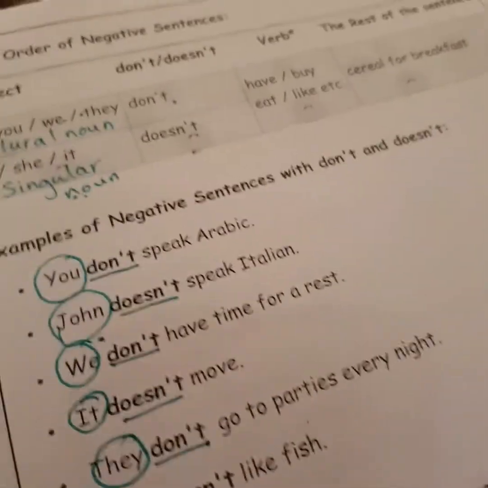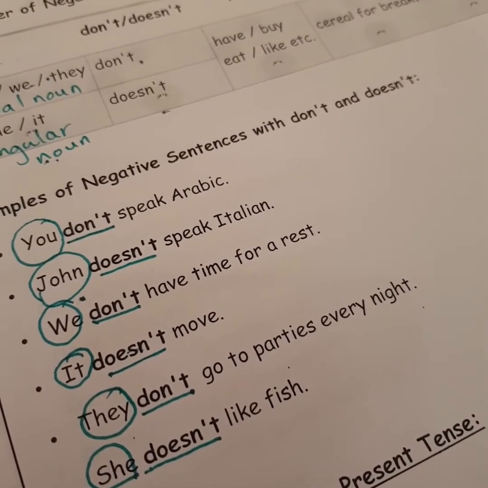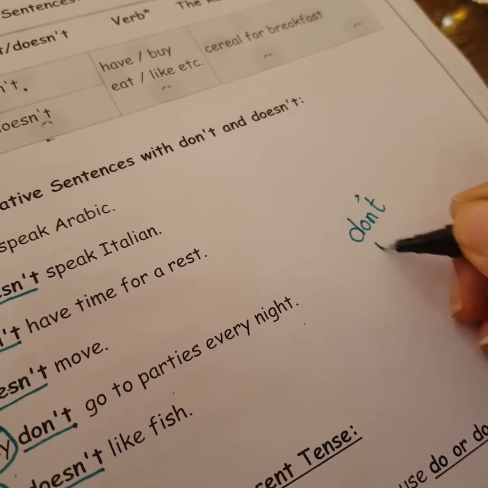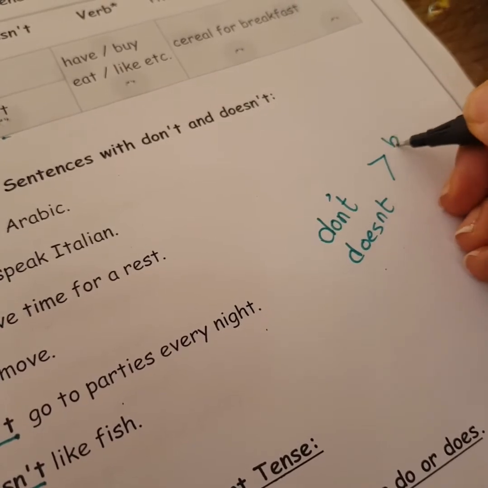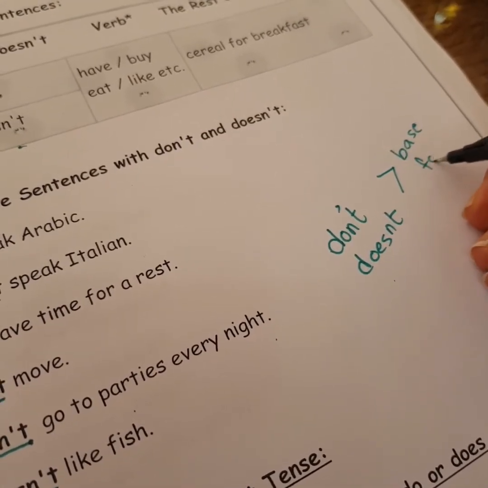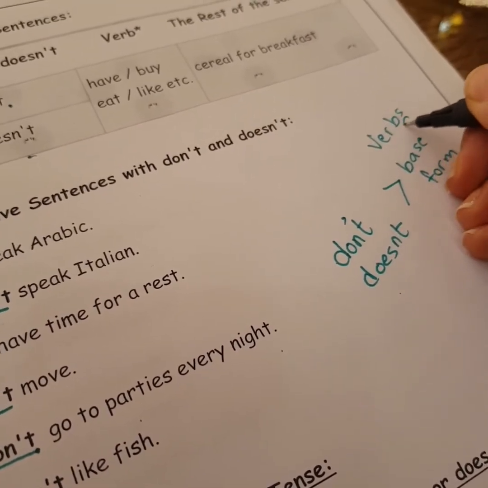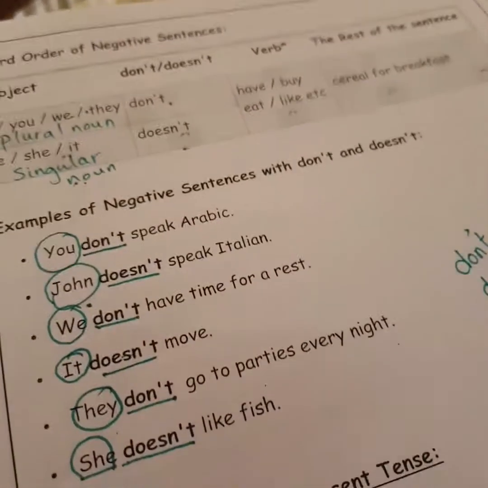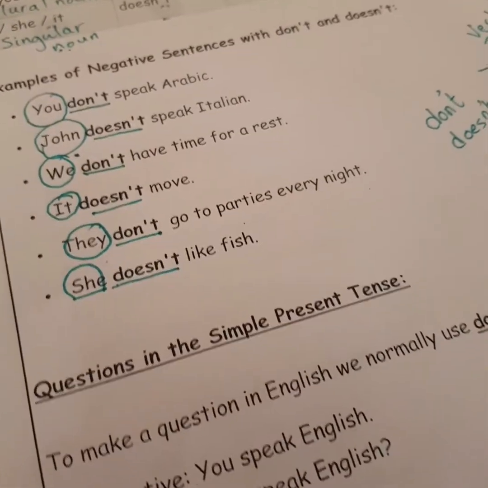But please notice the verbs after don't and doesn't. As you notice, the verbs after don't and doesn't should come in the base form. We don't add s, es or ies to the verbs.